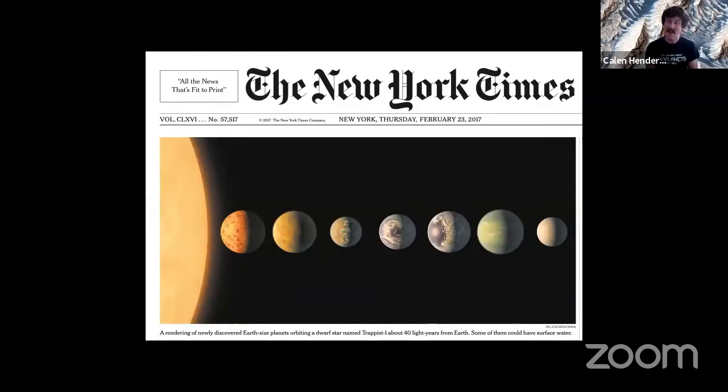So this is an actual image of the front page of the New York Times on Thursday, February 23rd, 2017. So this is a little bit after Eric Mamajek made that plot that we were just looking at. And lo and behold, we have the TRAPPIST-1 system. So this is a system with seven exoplanets, all of which are roughly the size of Earth, all of which are terrestrial, meaning rocky, so high density, and all of which are orbiting pretty close to their host star.